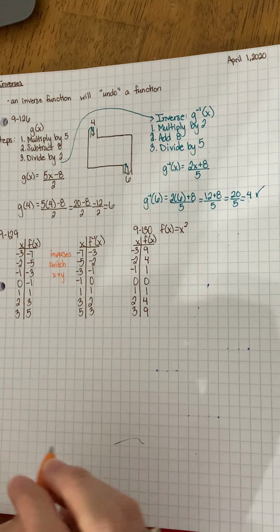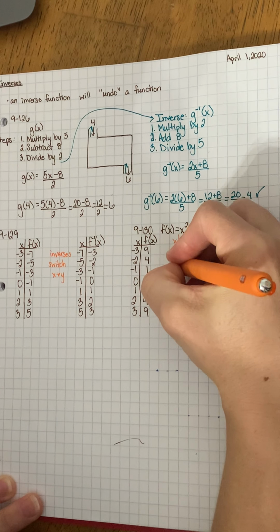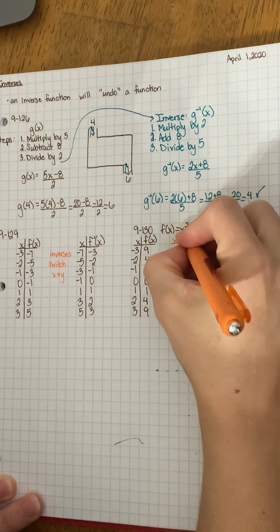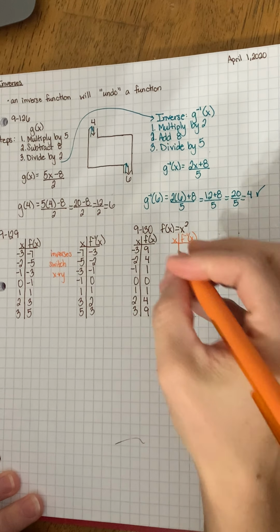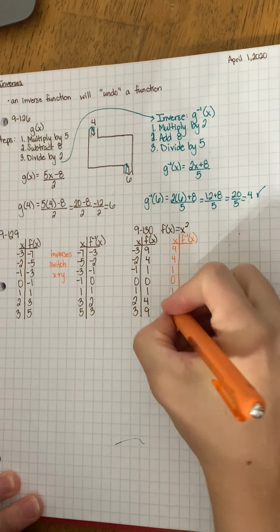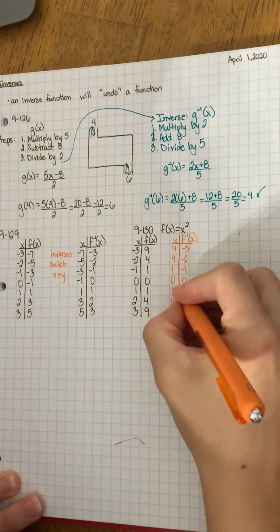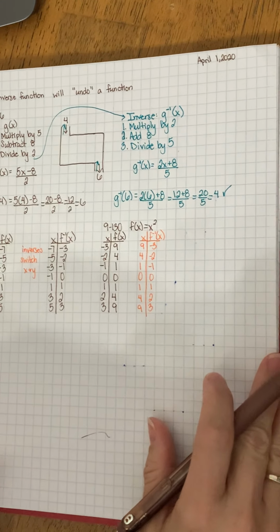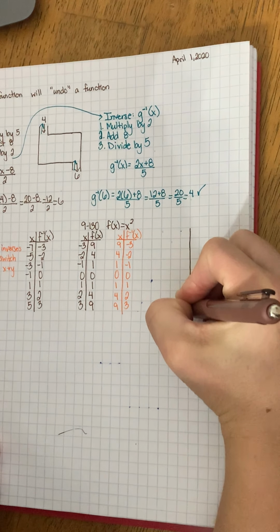So for our inverse, I didn't quite leave enough room. That's okay. So for our inverse, these flip. So I'm going to graph it here. I'll move the paper back in a minute for you to see the rest. And it won't all fit, but that's okay.